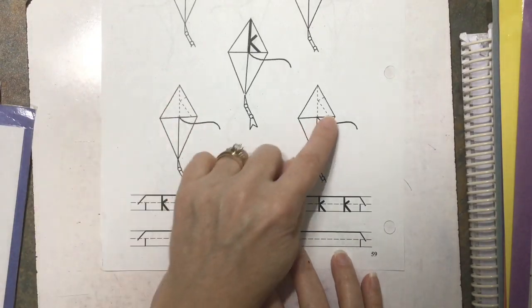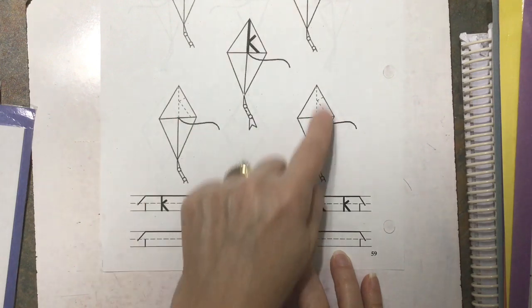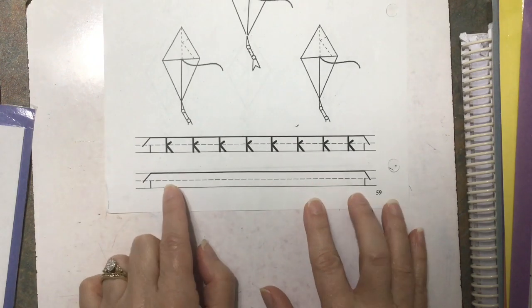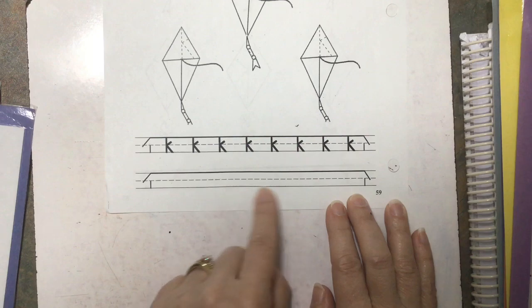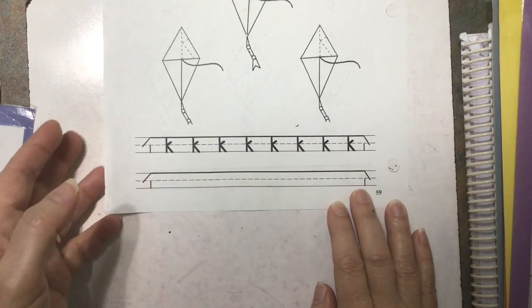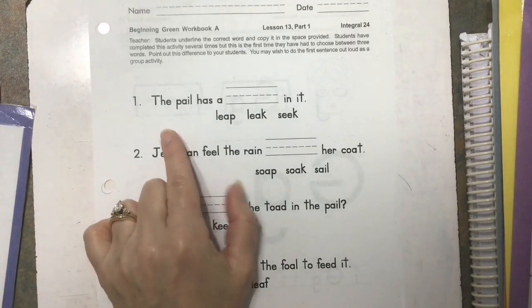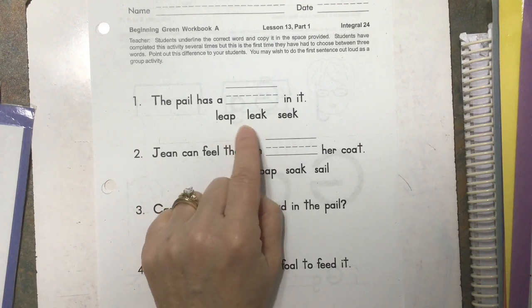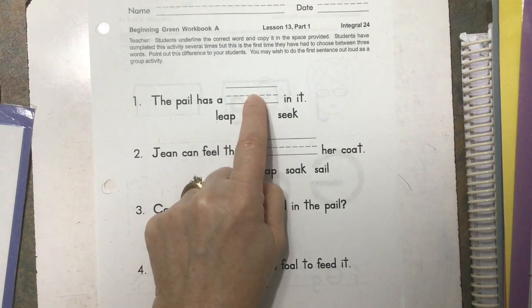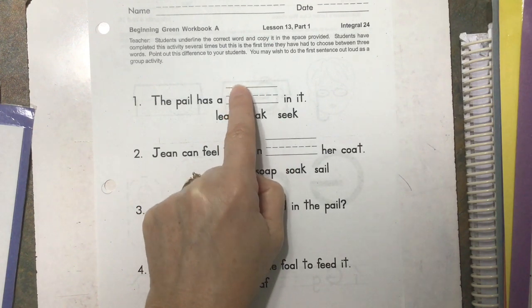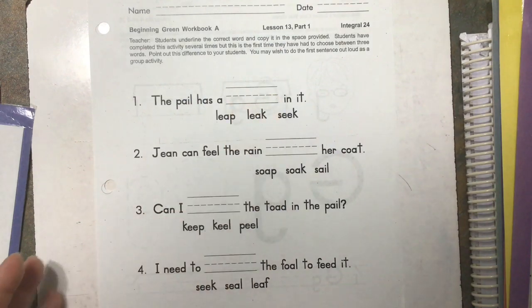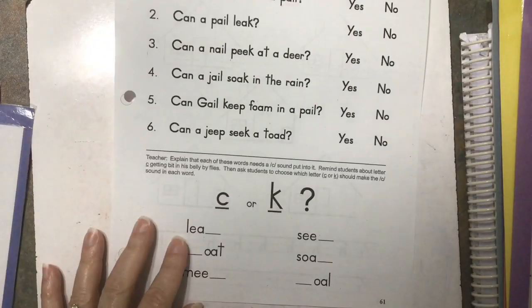You're going to trace the K's. You can use a highlighter, the highlighter tool, but I want you to use the pencil tool on your smartphone down here and write me some K's. Okay, this page is page 60. You're going to read the sentence and then you're going to choose the best word that would make sense in the blank, and then you're going to write the word in the blank. That's page 60.